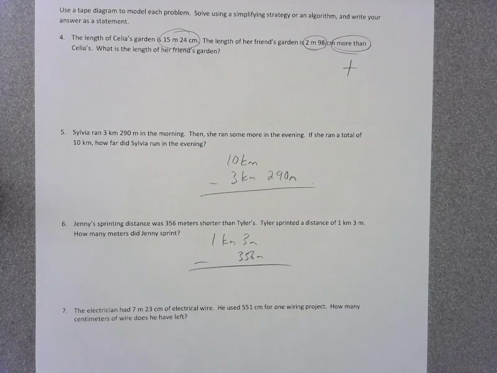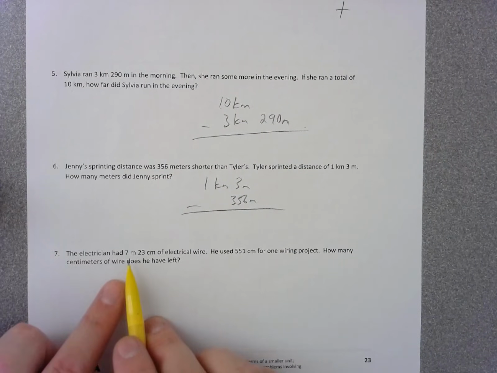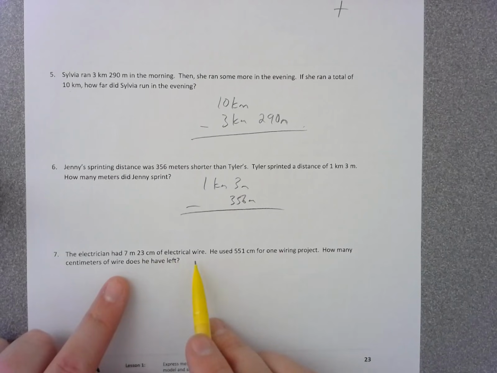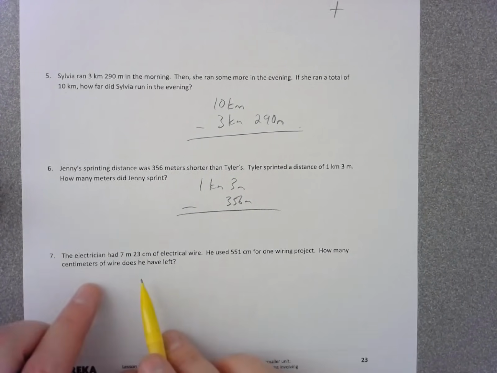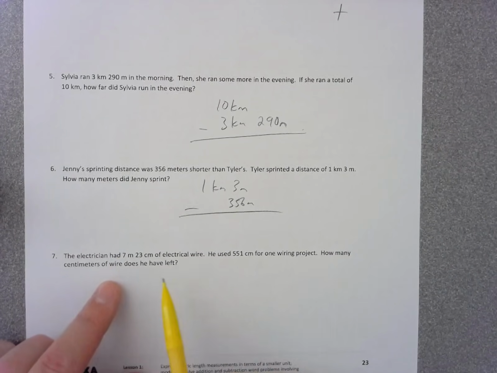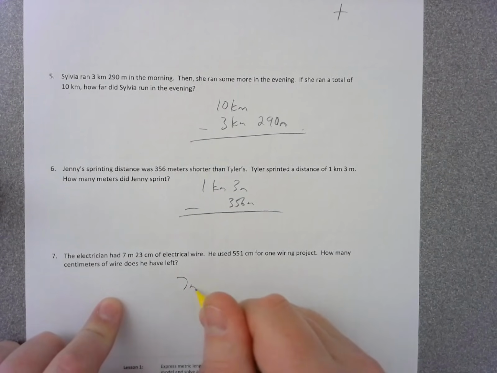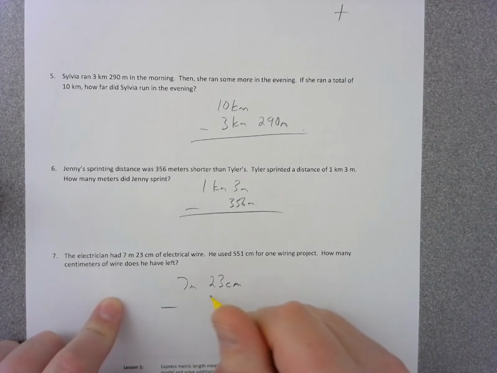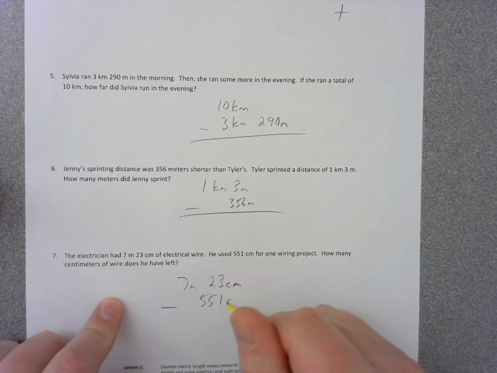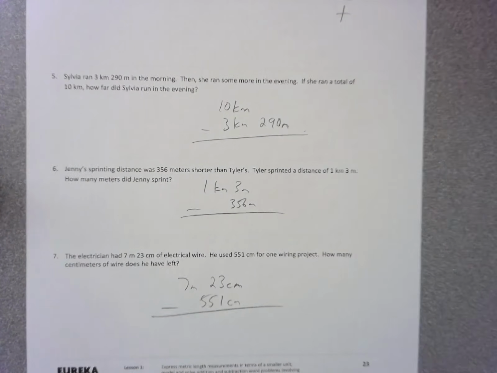into meters and subtract. And then the electrician had 7 meters, 23 centimeters of electrical wire. He used 551 centimeters for one wiring project. How many centimeters of wire does he have left? We start with a total. We're taking a chunk away, so we have to subtract. So we have 7 meters, 23 centimeters, minus 551 centimeters, and then again, do your conversions from the front.